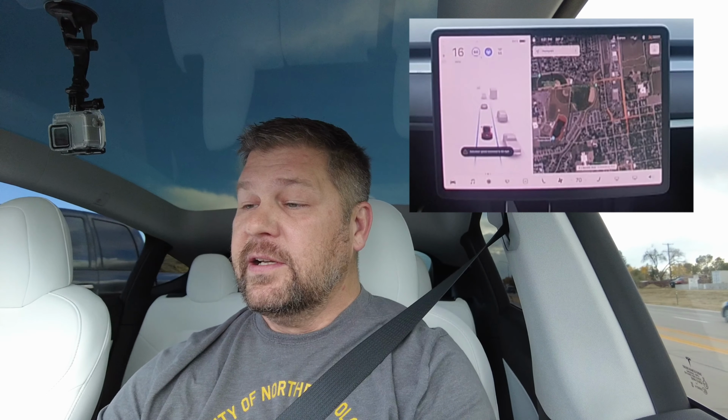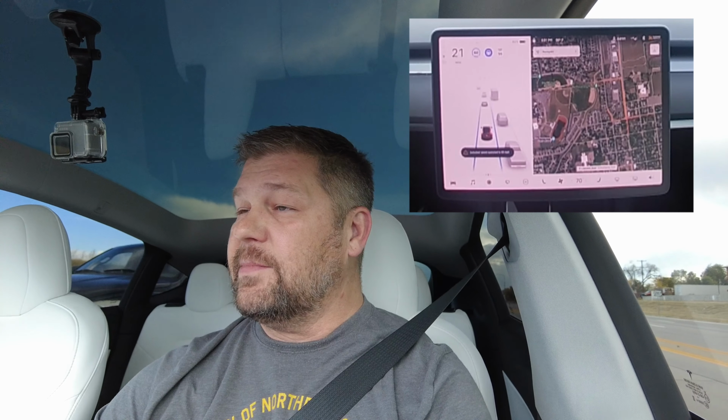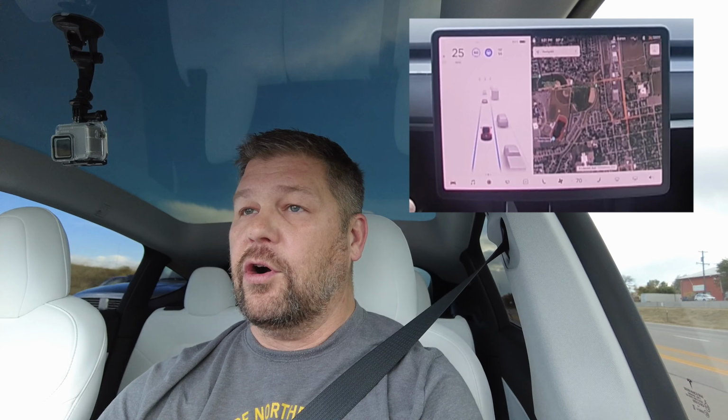So we'll put it in autopilot here and let autopilot take us up to speed. And you'll notice that my max speed is 60. If I try to go faster, it'll limit me to 60 miles an hour. So just 5 miles an hour over.